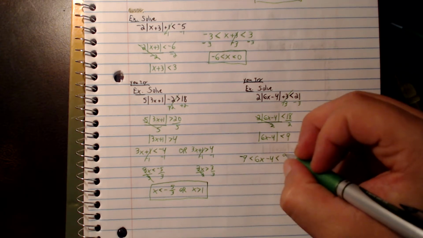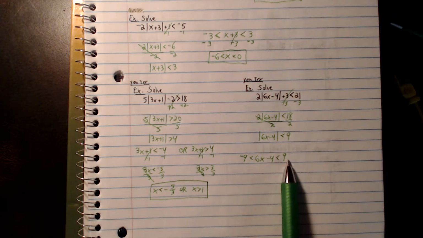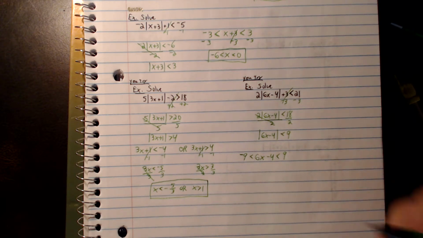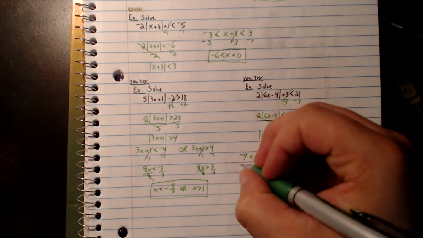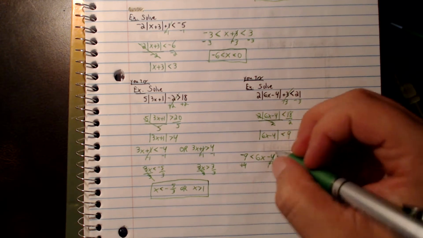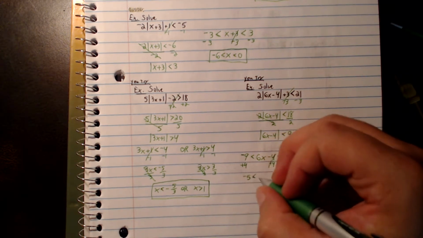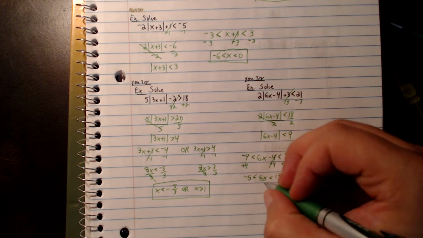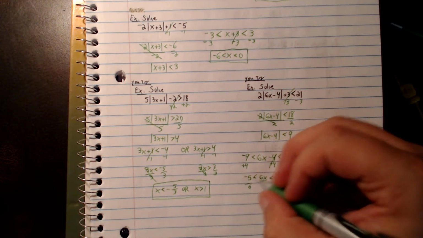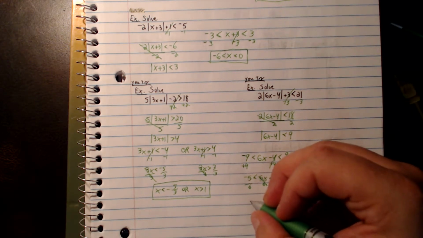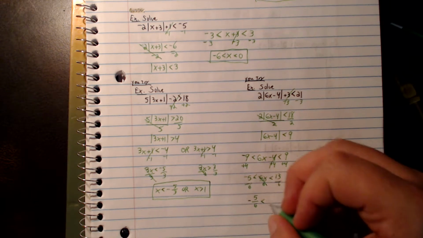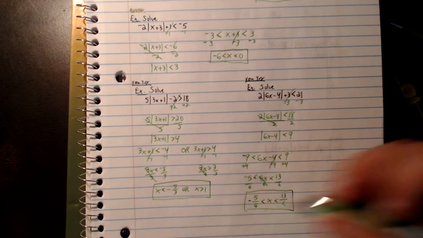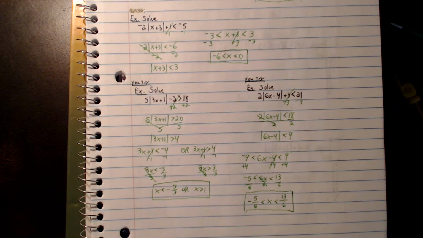And I'm going to keep the other as a positive, right? So I have a negative and positive version with our absolute value in between, and we can work on this simultaneously. So I can add 4 to both sides. That would give us negative 5, and over here, 13. Then we'll divide by 6. So we would get negative 5 over 6 and 13 over 6. As long as we choose numbers in between, that inequality will be satisfied.